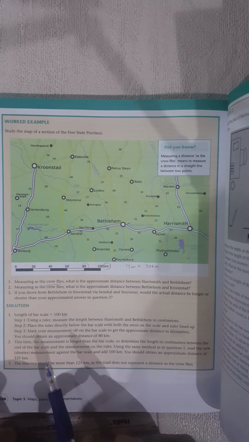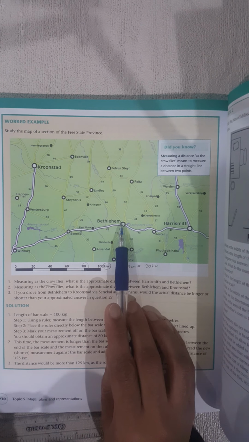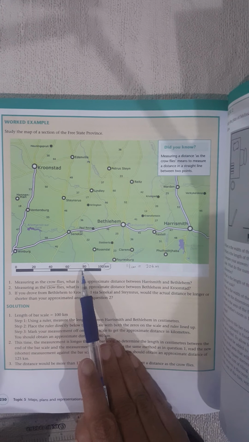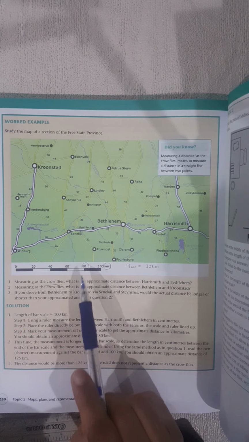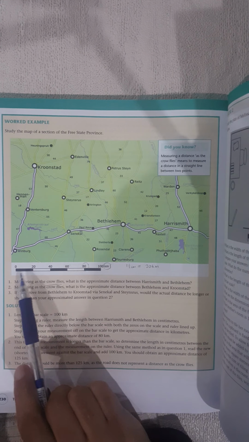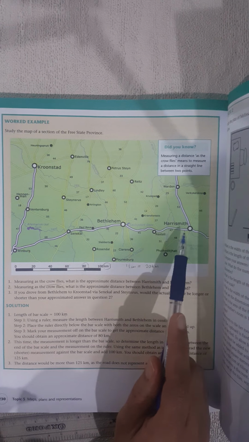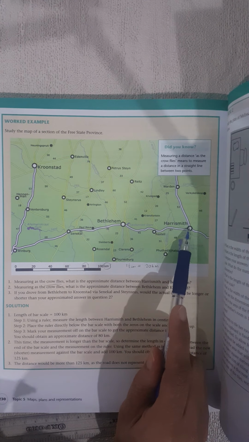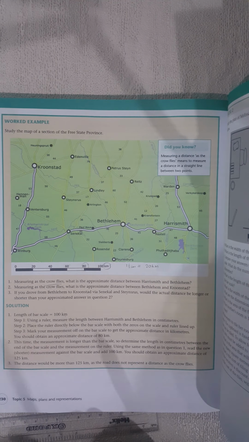So what we're saying is that we've got 6 centimeters from Harrismith to Bethlehem. But our bar scale is telling us that when you're measuring 6 centimeters on the map, it's actually equal to 80 kilometers. Why? Because we can't draw a map representing 80 kilometers. So it's just a scale. They scaled it down to 6 centimeters, right? So 6 centimeters means it's 80 kilometers. That's all you need to do with a bar scale.